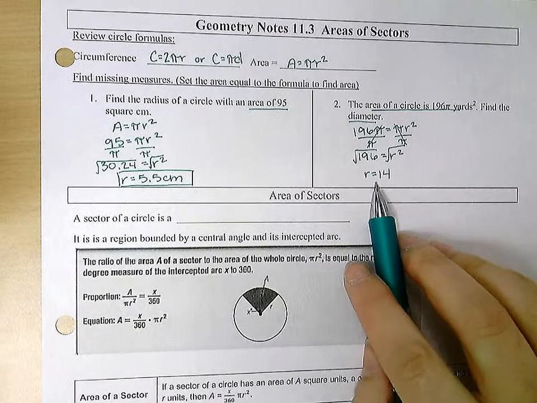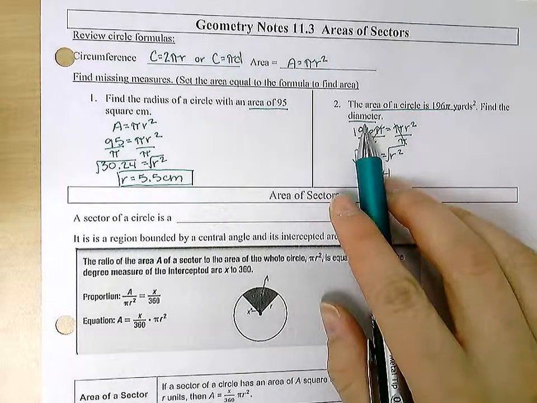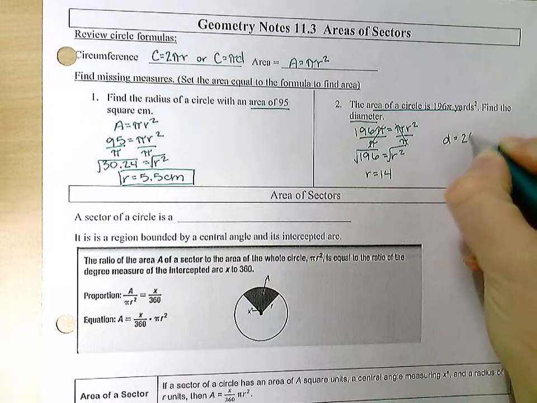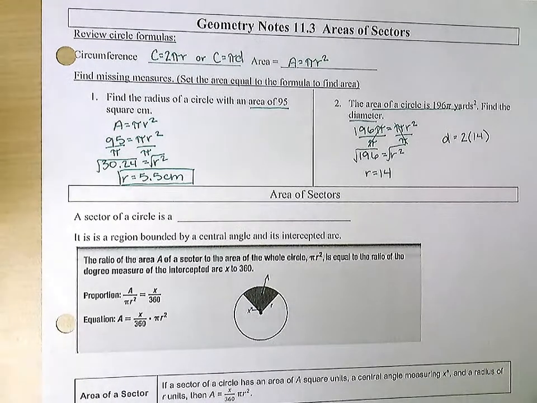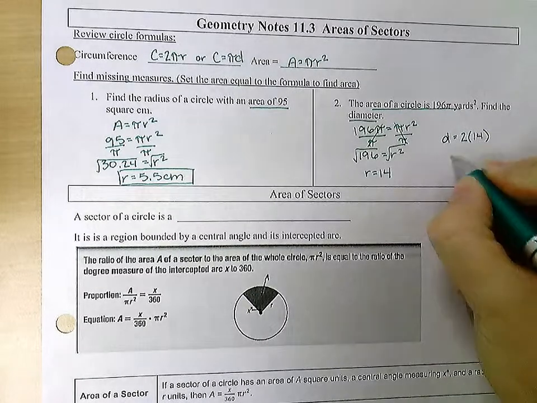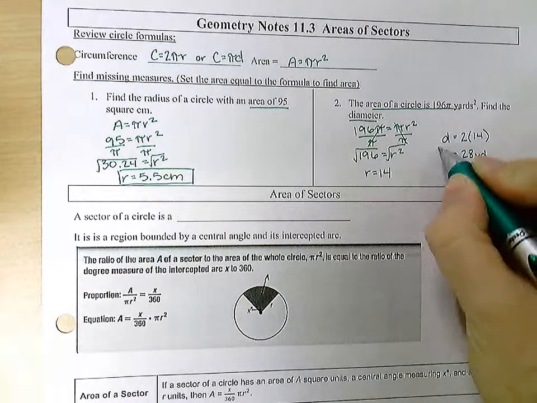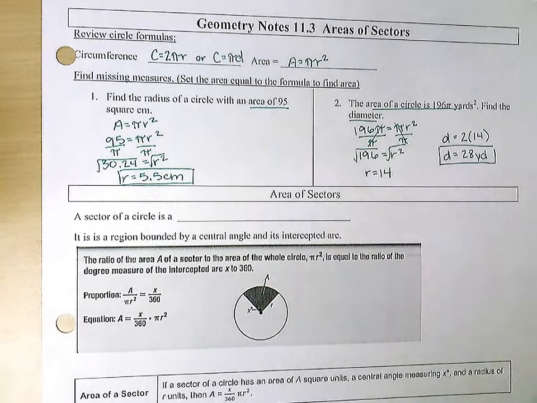Now, since I have the radius, I can find the diameter. All I have to do is multiply that radius by 2, and that would be 28 yards. Questions on our area of a circle review?